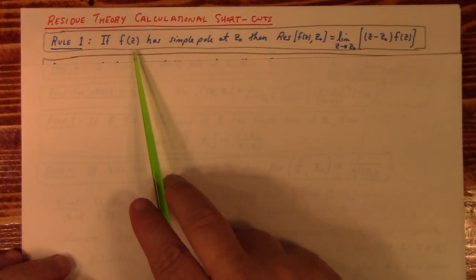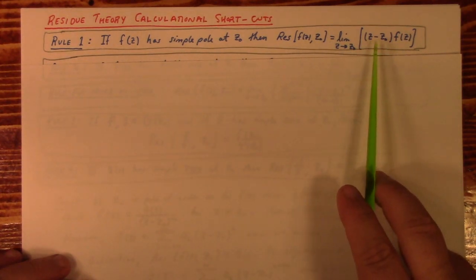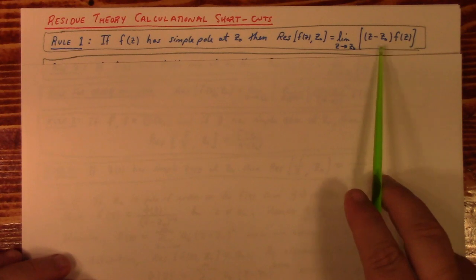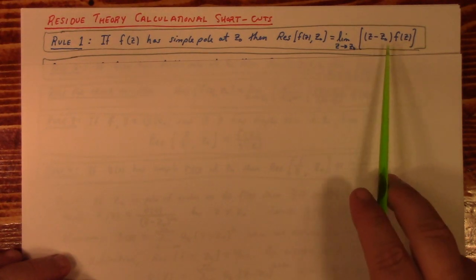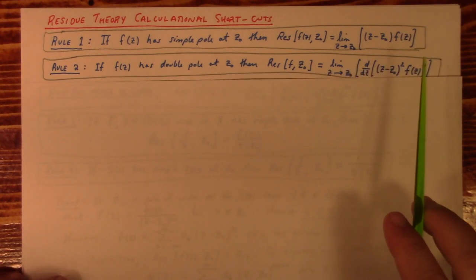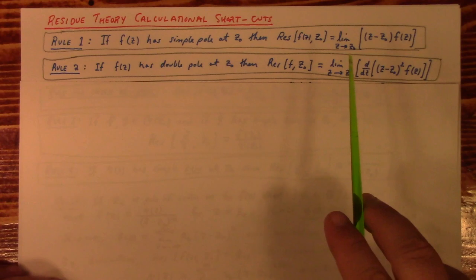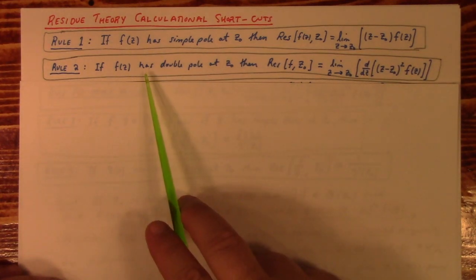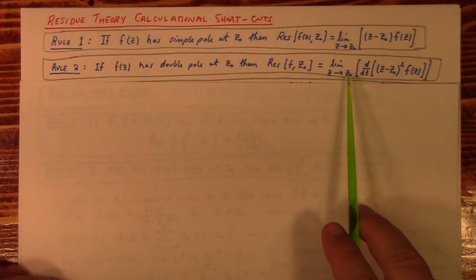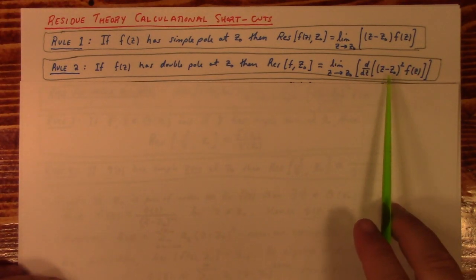So if f of z has a simple pole at z naught, then we can calculate the residue simply by multiplying the function by z minus z naught and taking the limit as z goes to z naught. That gives us the residue. Remember, the residue is the coefficient of the reciprocal term in the Laurent series about the isolated singular point. If it's got a double pole, then we take the limit as z goes to z naught of the derivative of this.